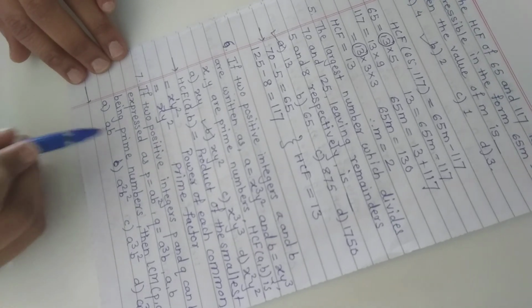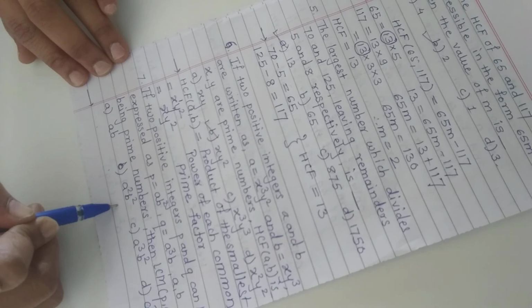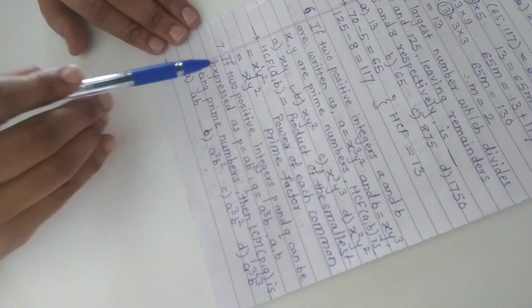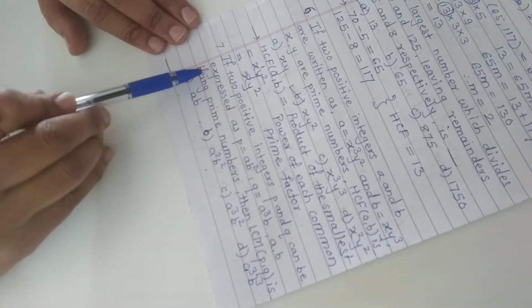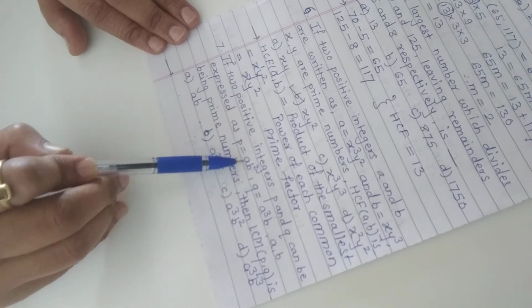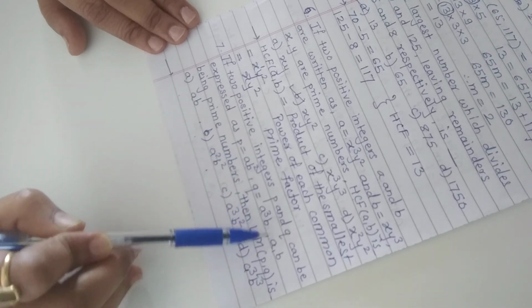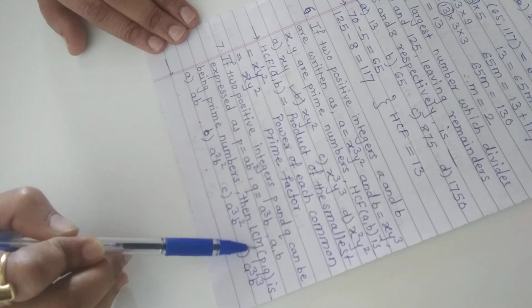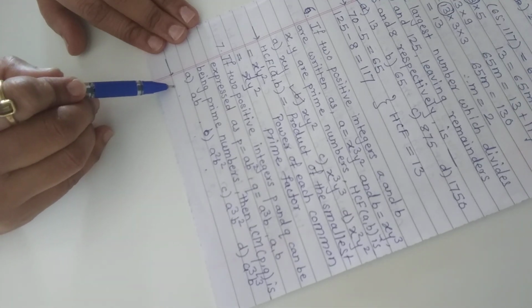Like this, you know how to find the HCF of two given numbers. Using that formula, you can find the answer of question number 7 here. Question number 7 is, if two positive integers p and q can be expressed as p is equal to a b square, q is equal to a cube b, for a and b being prime numbers, then find the HCF of p and q. Now this sum you have to solve yourself.